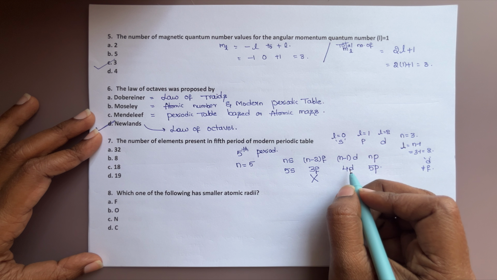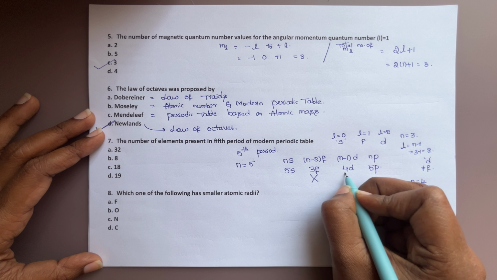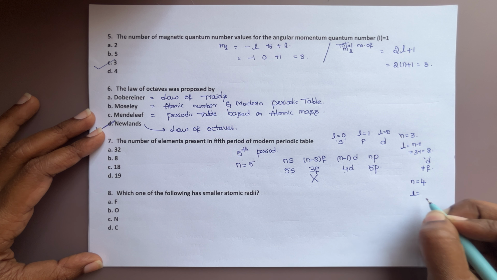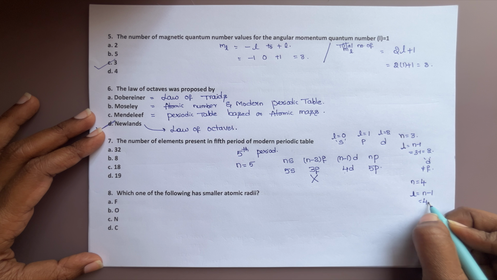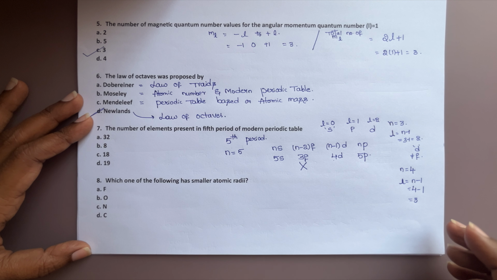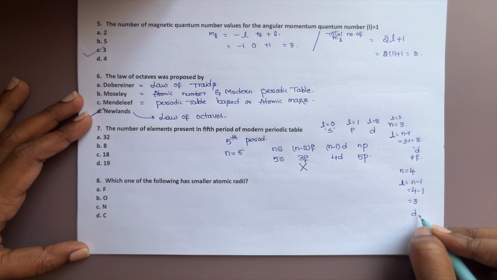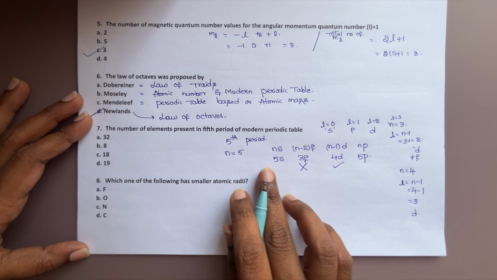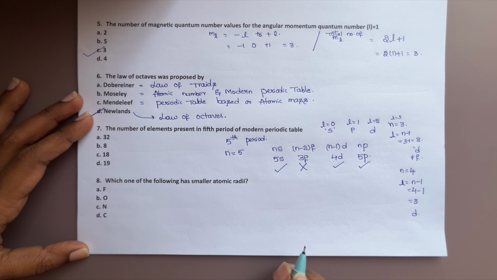Now coming to 4d, n equal to 4. This is the principal quantum number, but L, the angular momentum quantum number, is n minus 1. So what is n? 4 minus 1, so 3. L equal to 3 means definitely there is an existence of d. So d is possible. Now 5p is also possible, 5s is also possible.